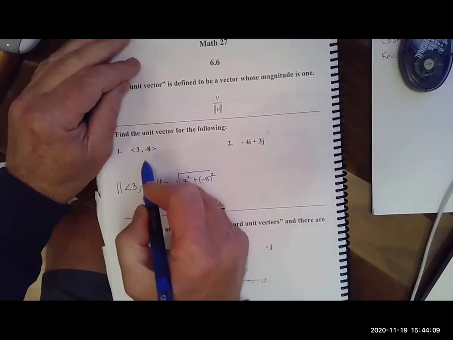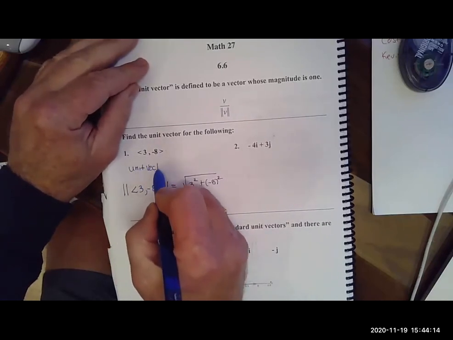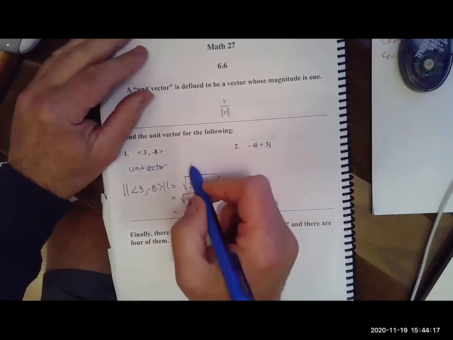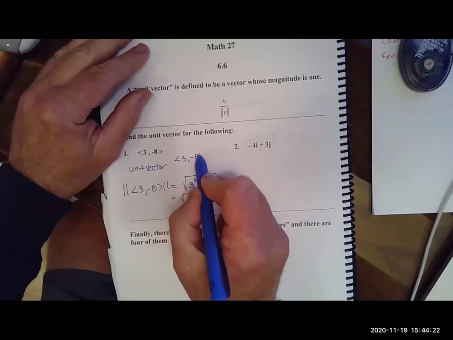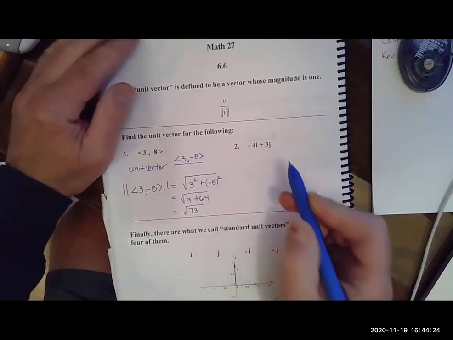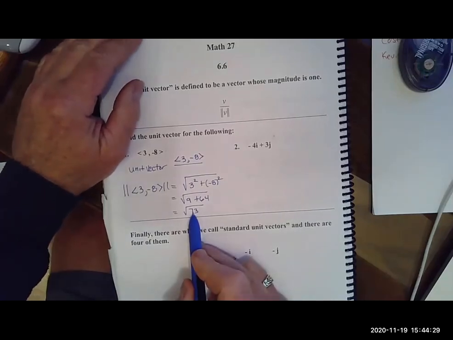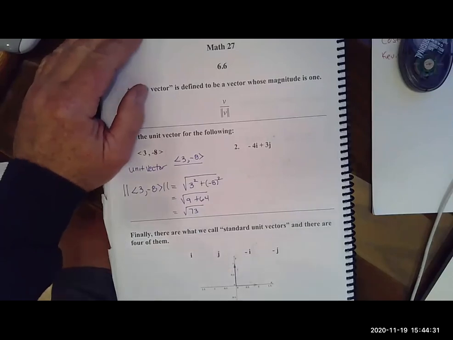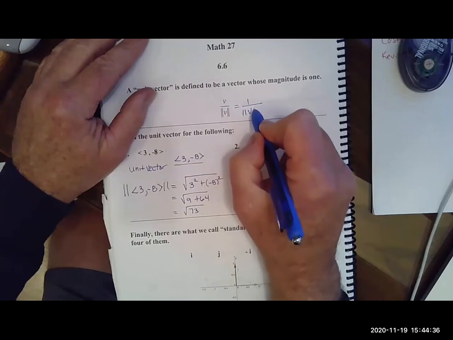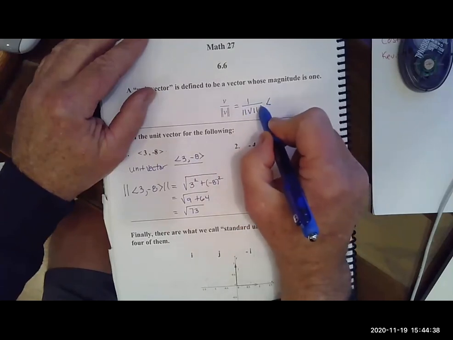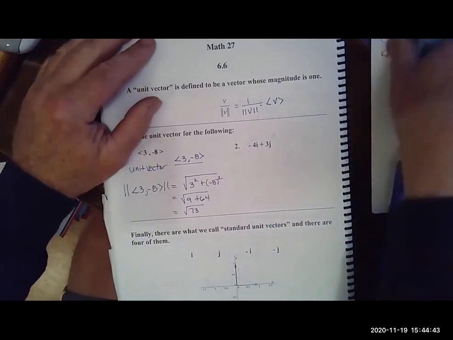So a unit vector for this would have 3 comma -8 divided by, well, I could make this a fraction so it'll feel like a scalar multiple. So I'll even show it to you that way.